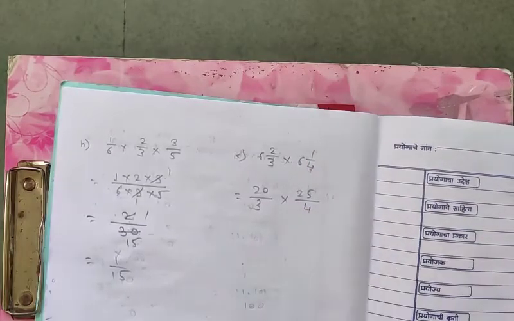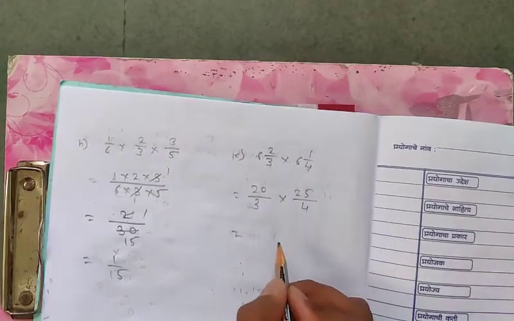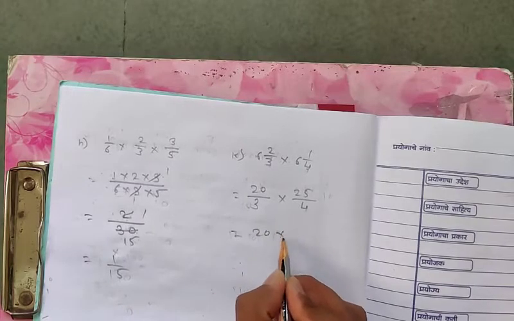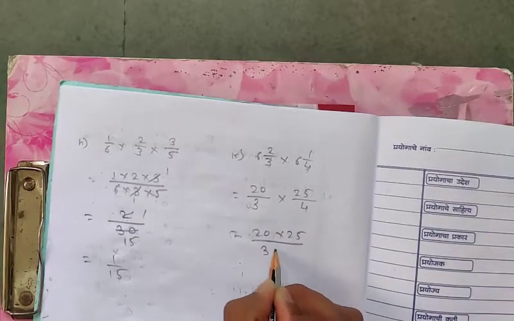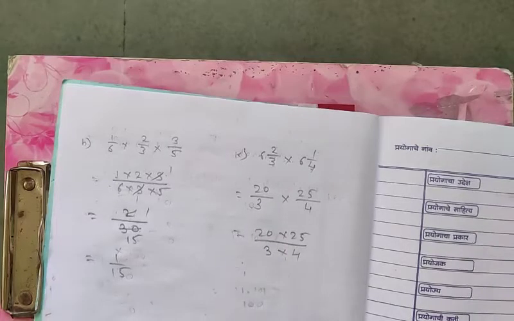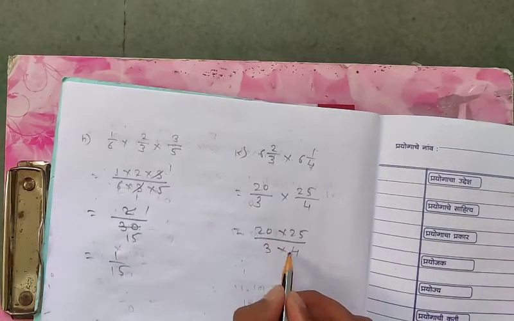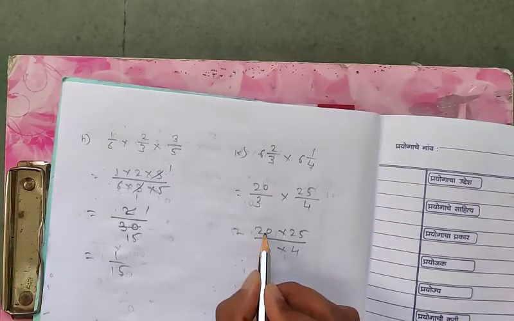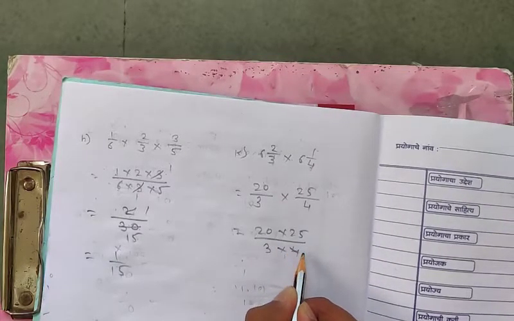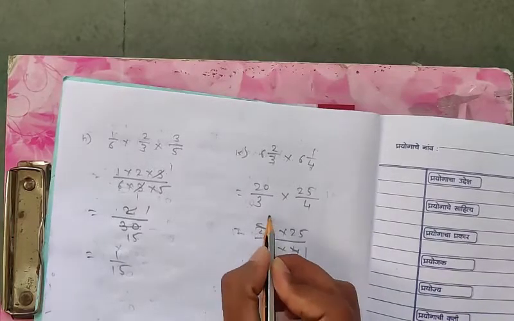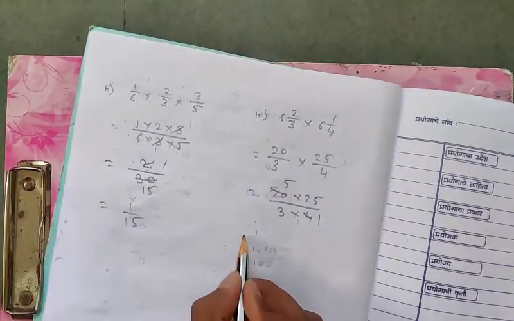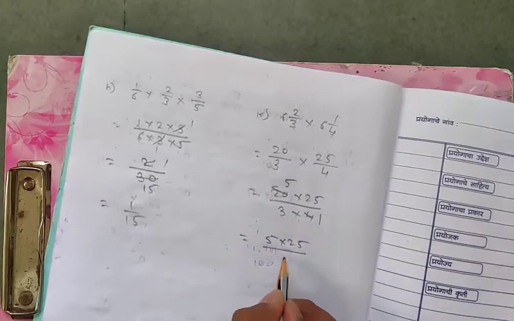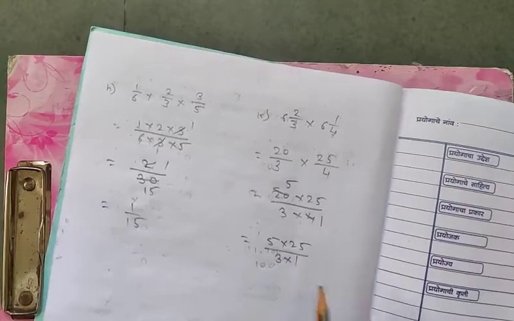Now what we have to do? Numerator gets multiplied with numerator and denominator gets multiplied with denominator. 20 multiplied by 25 upon 3 multiplied by 4. Now you just have to check, is there any numerator and denominator that get cancelled, or is the numerator divisible by the denominator? Yes, 20 is divisible by 4. 4 ones are 4, 4 5s are 20. So in the numerator what is left? 5 multiplied by 25 upon 3 multiplied by 1 is left, right?